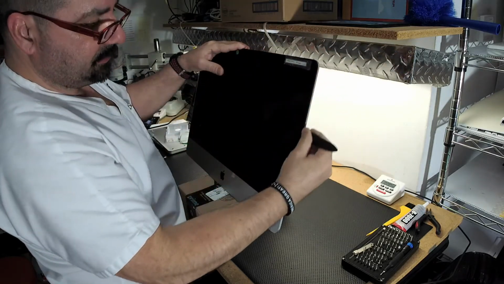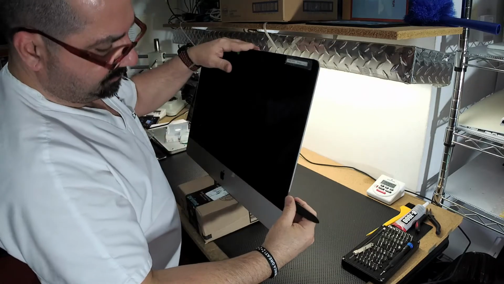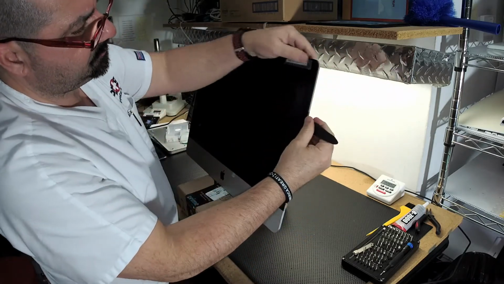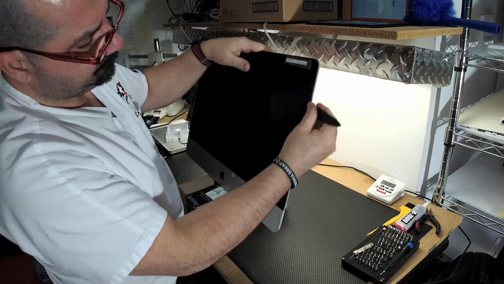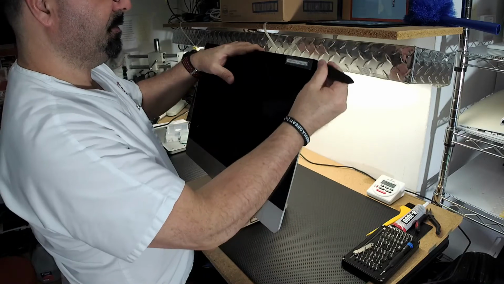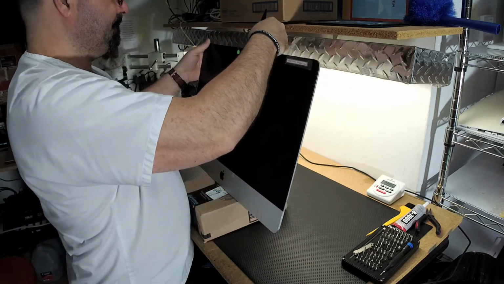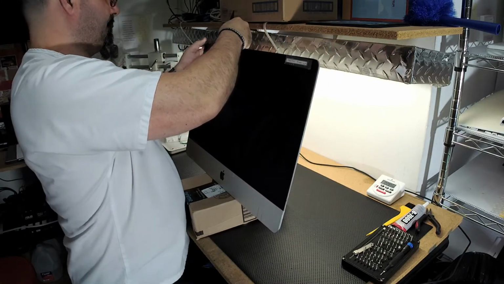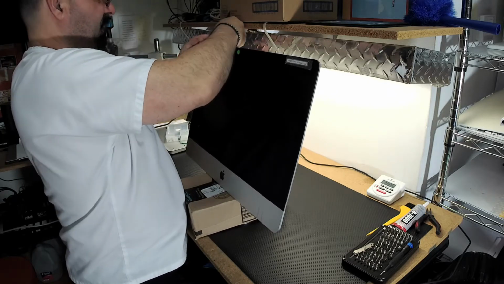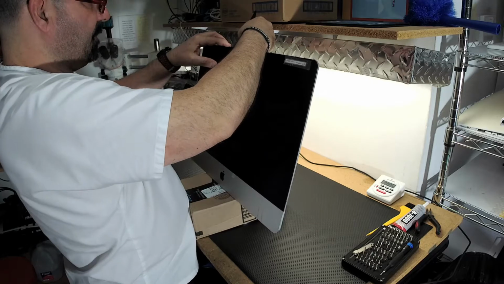Now, frankly, I like to work on this on a lower bench, but my other bench is pretty full. And this is a small one, so it's not too bad. Should be okay with it. Feels like it's pretty separated already.